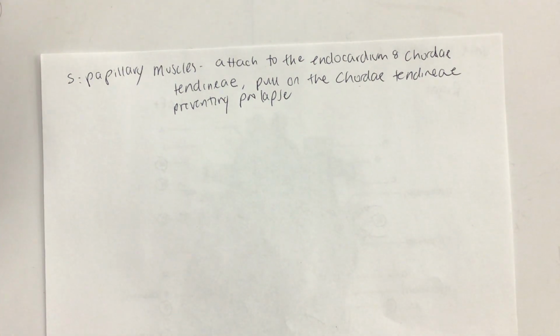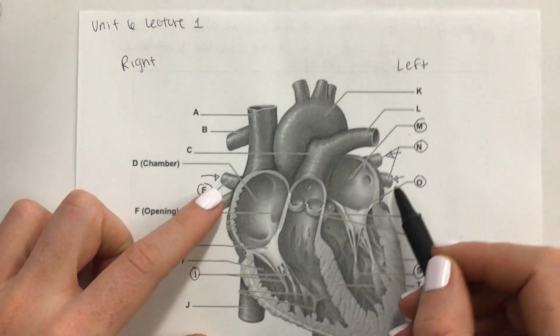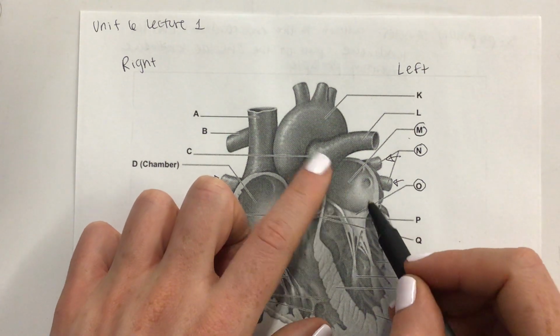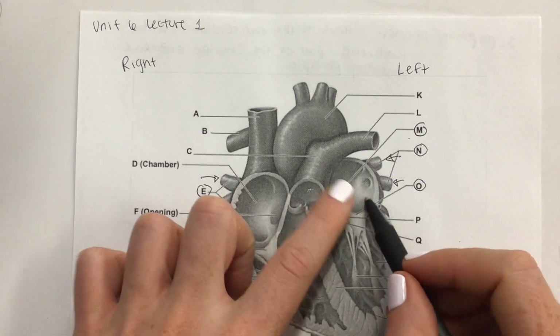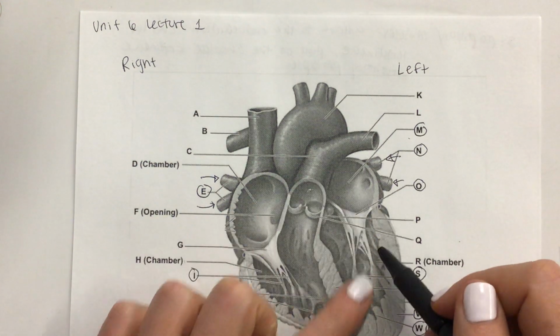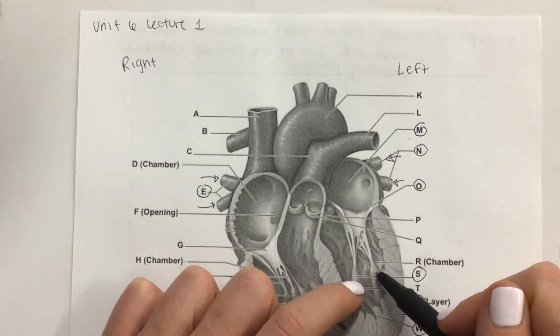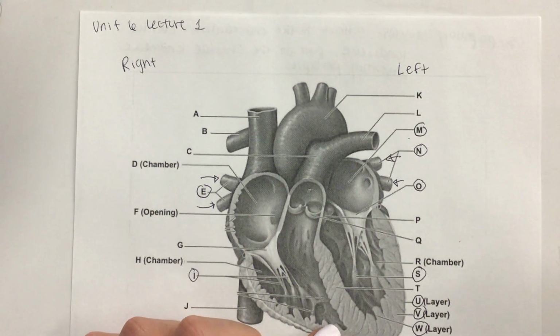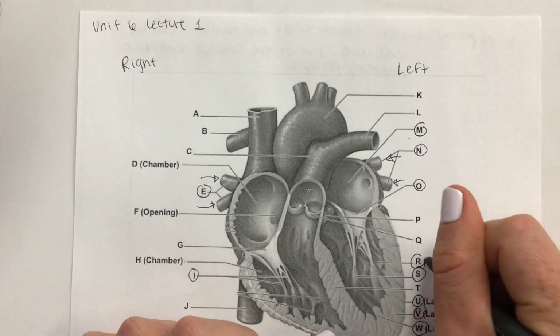Okay. So from there, we're going to continue on. So we've gone from the pulmonary veins into the left atrium, down through the bicuspid or mitral valve, and into the left ventricle. So that's where we are now, okay? So the left ventricle is labeled by letter R.